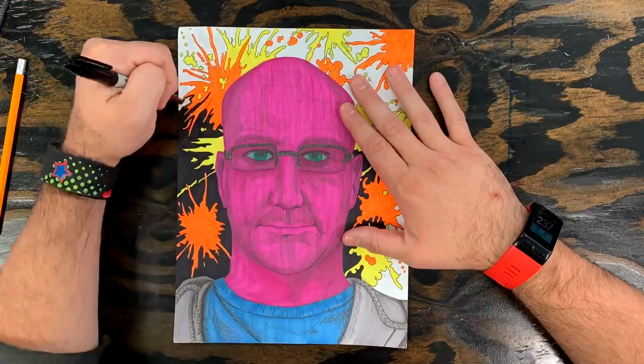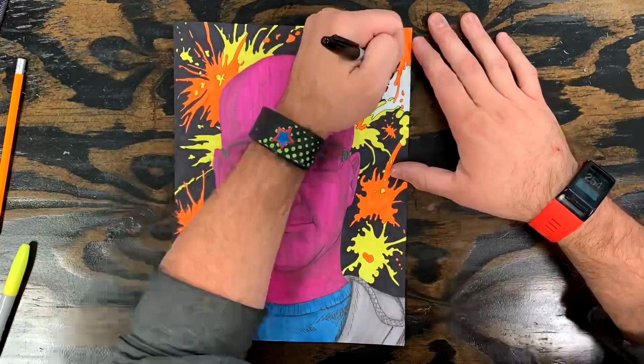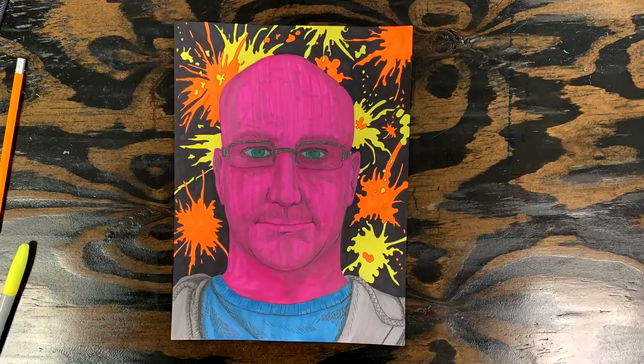Well, that's kind of funny. The portrait actually looked more accurate before I colored it. Obviously, I'm not pink, but I think the drawing itself looks a little distorted now with the colors included. Either way, I'm happy with it.